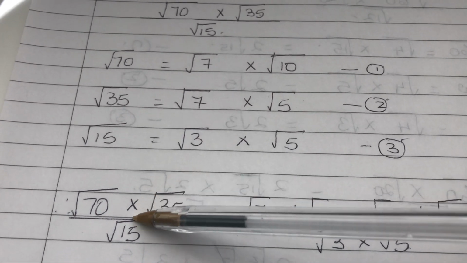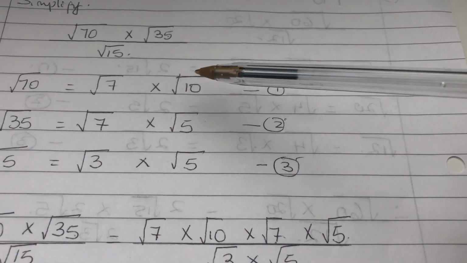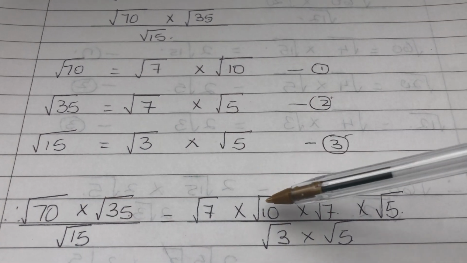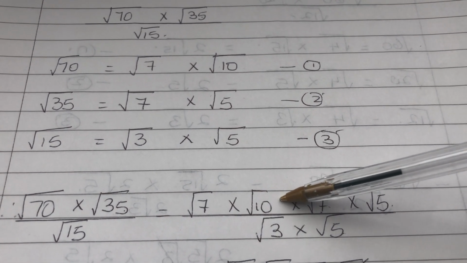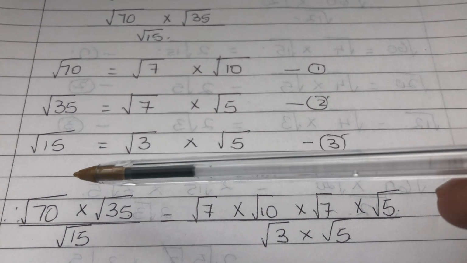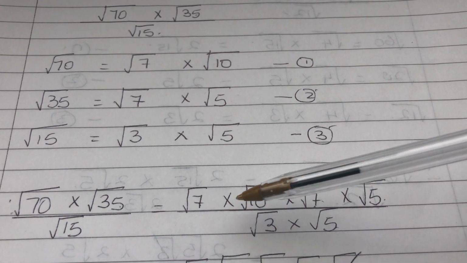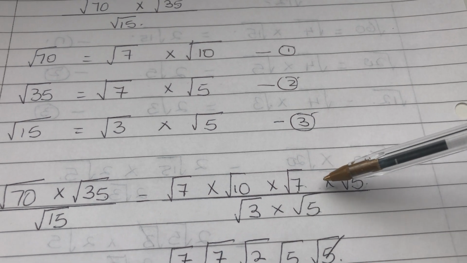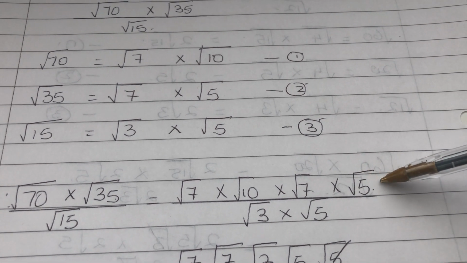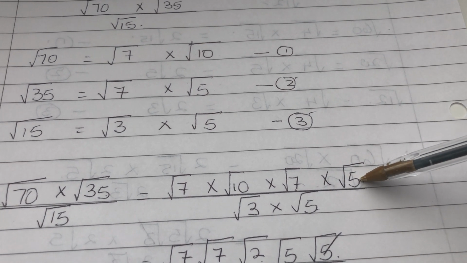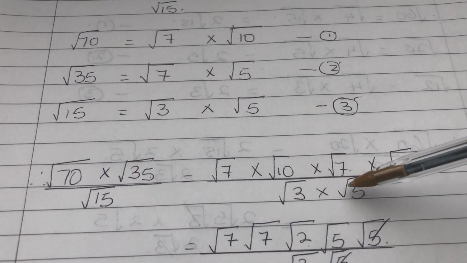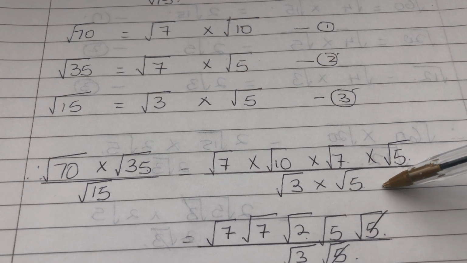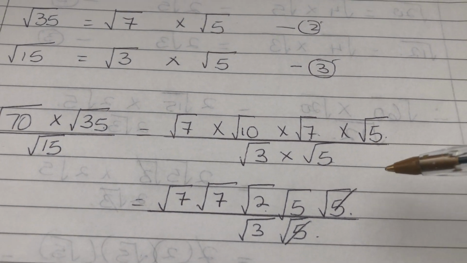So in place of this, I'm going to put the simplified parts: root of 70 is root 7 times root 10, root of 35 is root 7 times root 5, all divided by root of 15, which is root 3 times root 5.